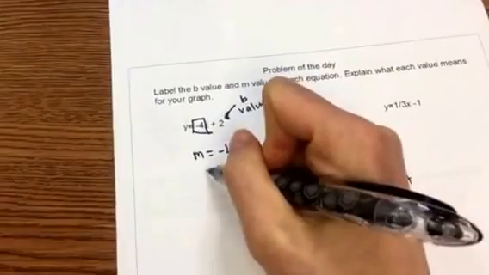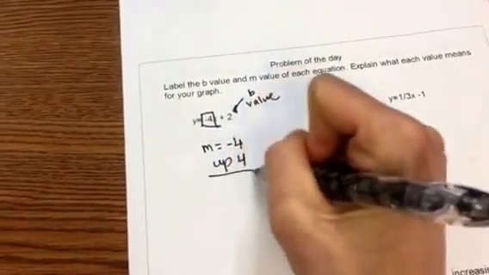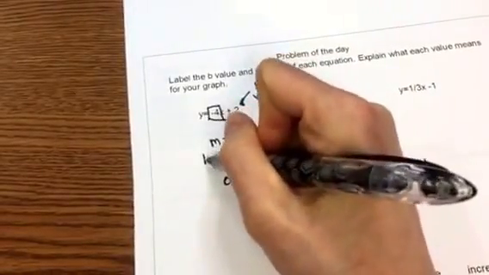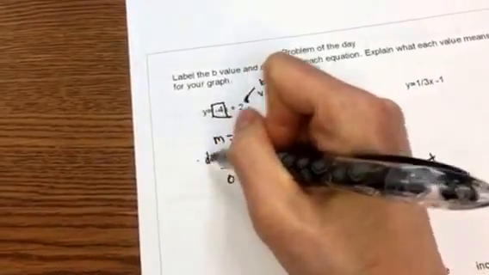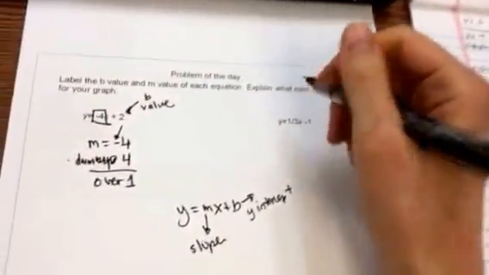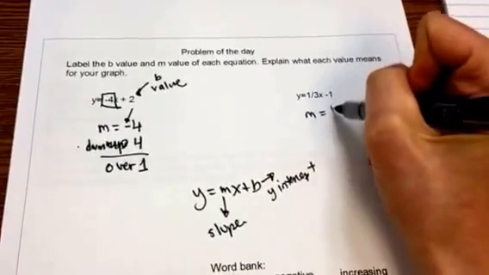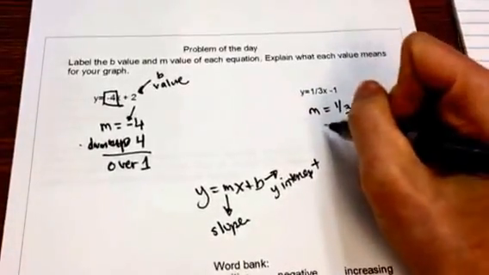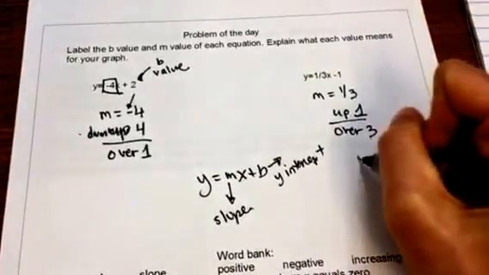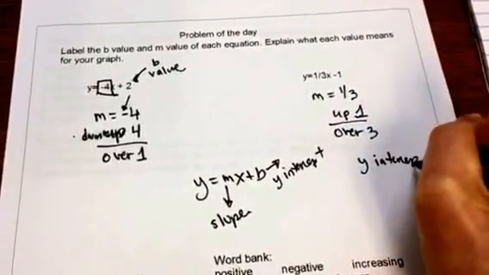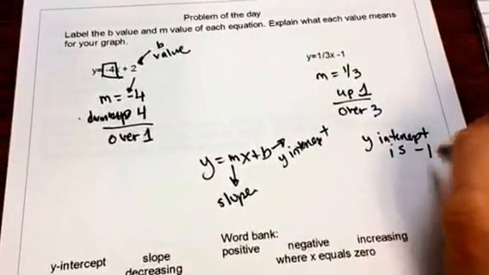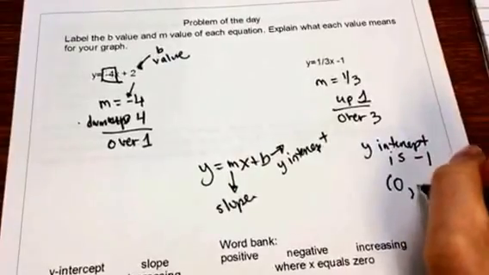So what this means is that it will be going up 4 over 1. It's actually down 4 because of the minus. And over here, I can see that my m value is equal to 1/3, which means that it will be going up 1 over 3. My y-intercept is -1. So it's going to cross at 0, -1.